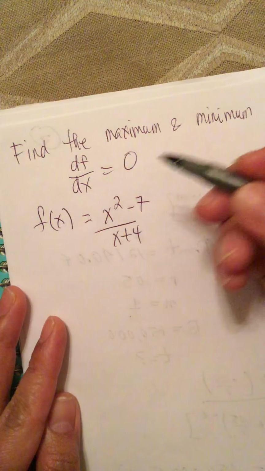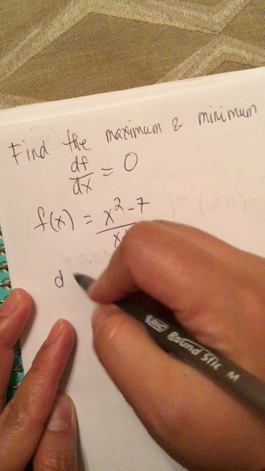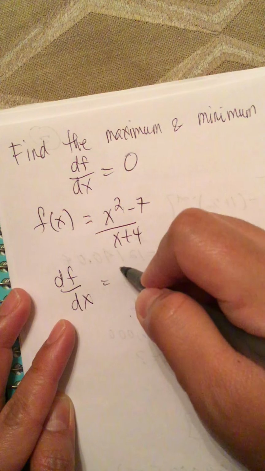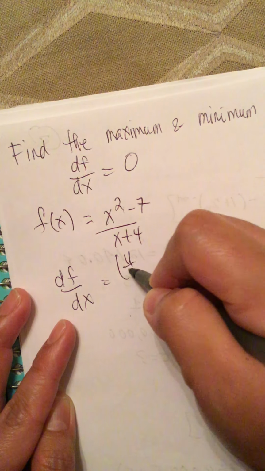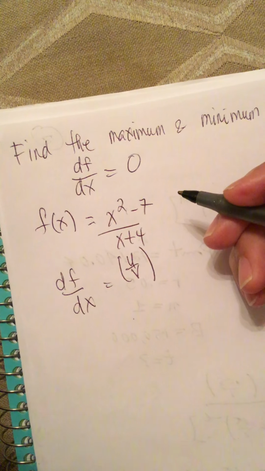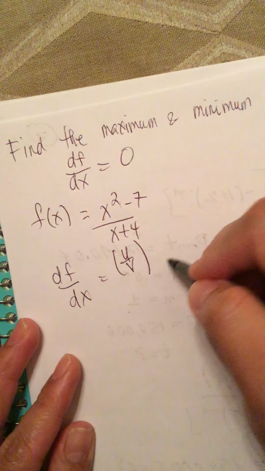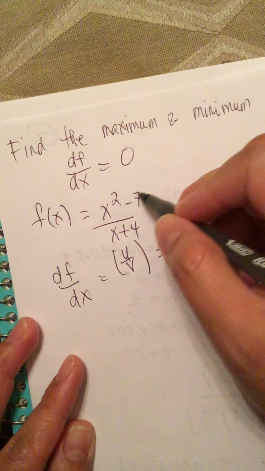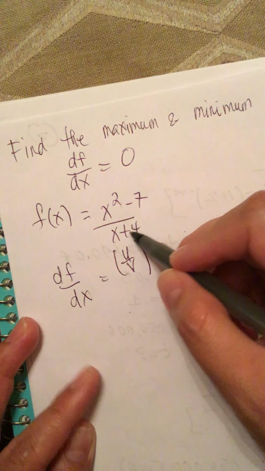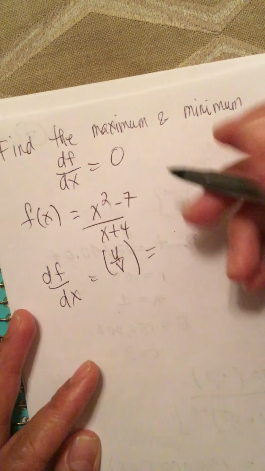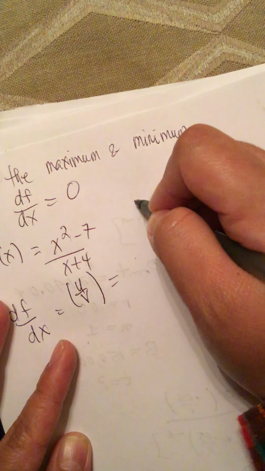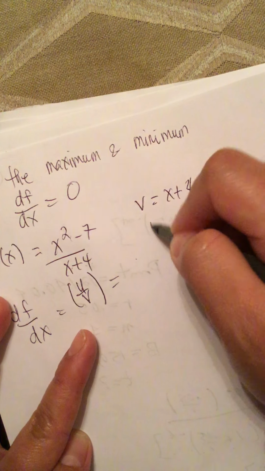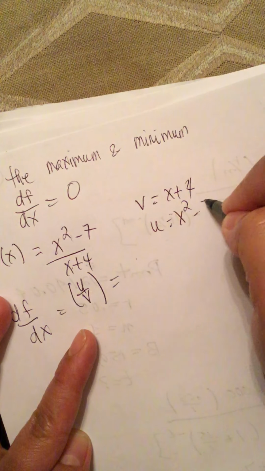So we recognize that this is u over v, so u is x squared minus 7, and v is equal to x plus 4. So let's write that down. So v is equal to x plus 4, the denominator, and u is equal to x squared minus 7.